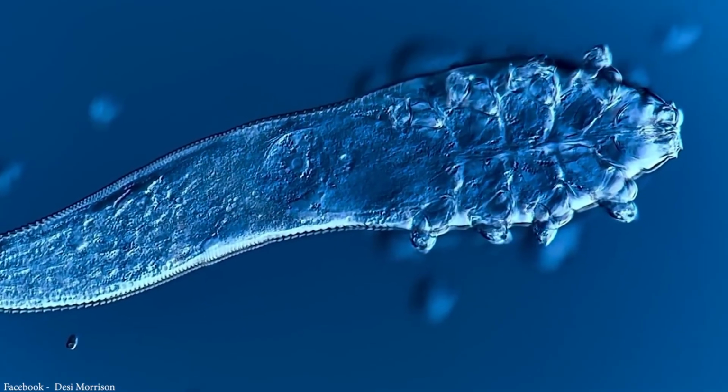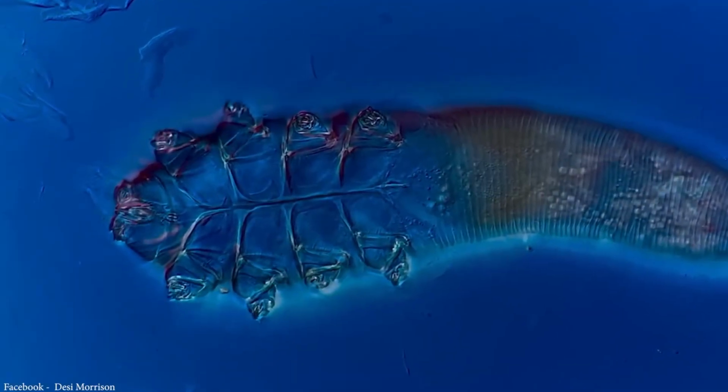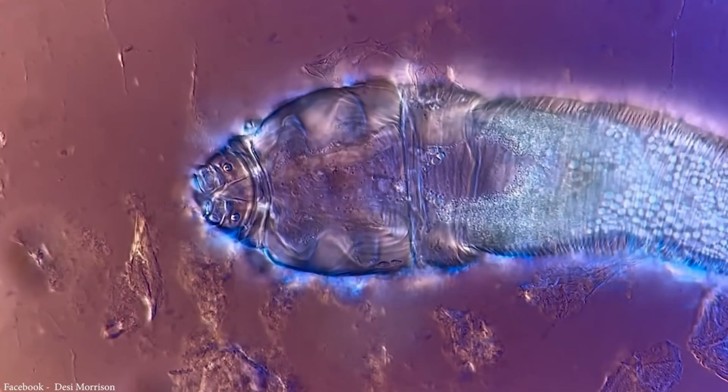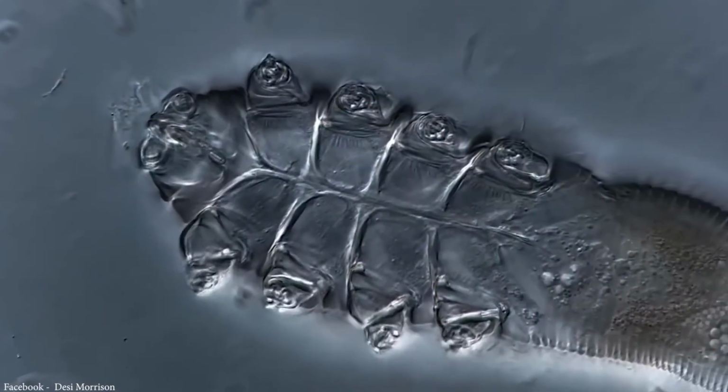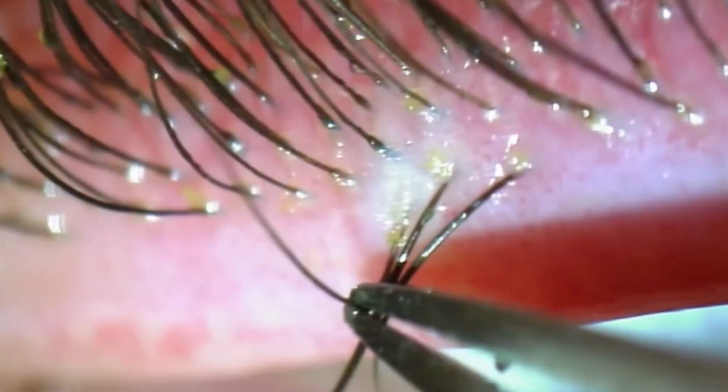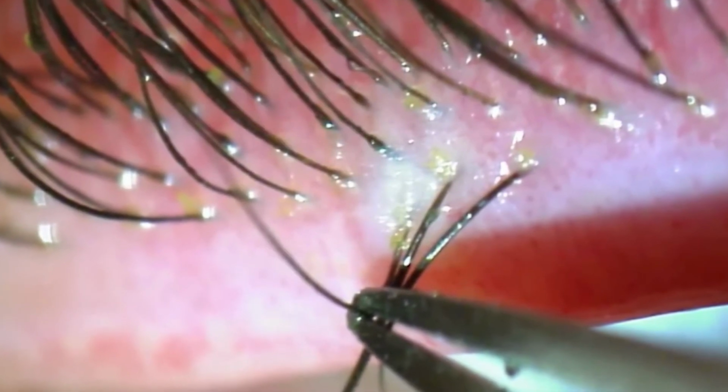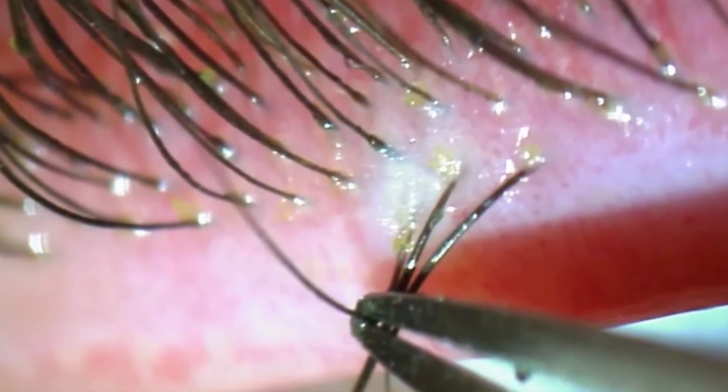Demodex mites are most commonly found on the face, particularly around the nose, the eyebrows, eyelashes, and forehead. Microscopy has confirmed that almost all adult humans host the mites, often without any symptoms.